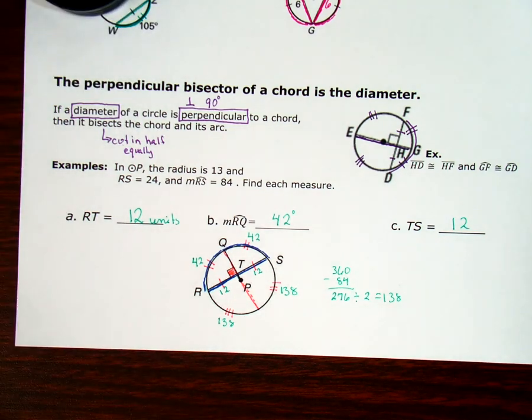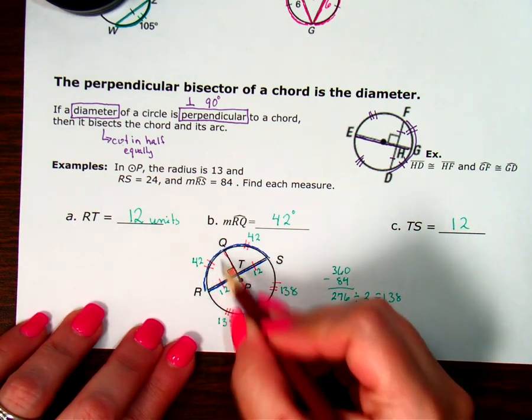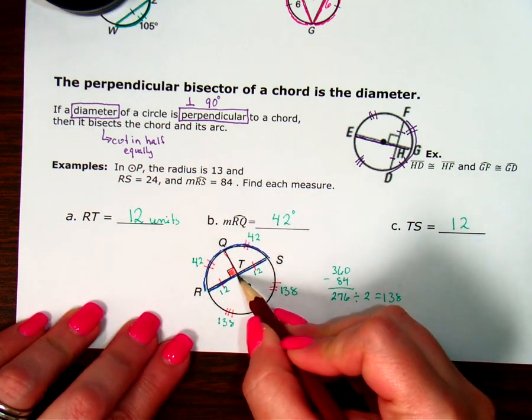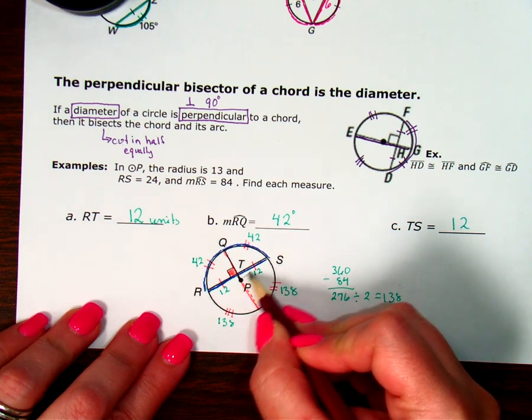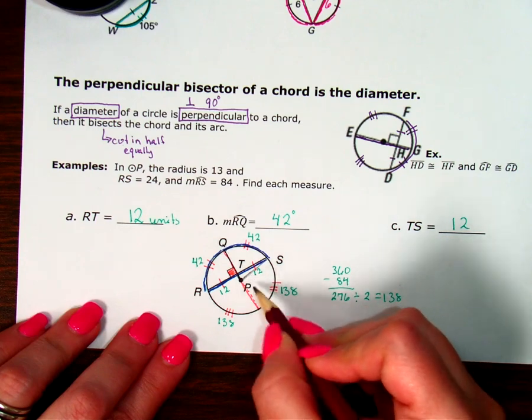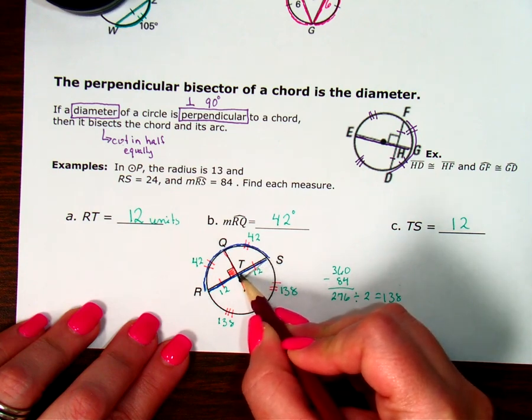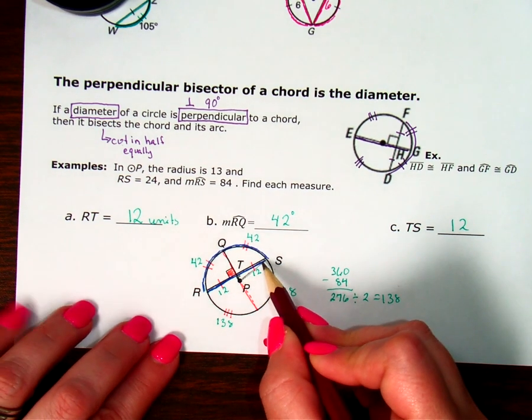But kind of a neat thing, and this is just a little extra information for you. You can draw a radius anywhere in the circle, and I know it's going to be 13. So let's say I wanted to find out how far it is from just T to P. I could draw in the radius here, and I know that this piece here is 13, and this piece here is 12, and I know this is a little right triangle.